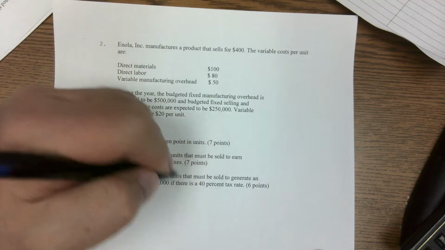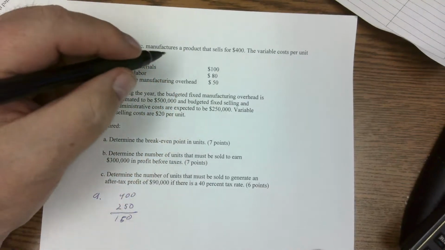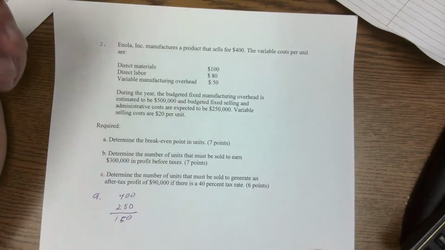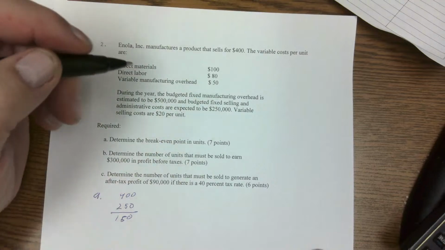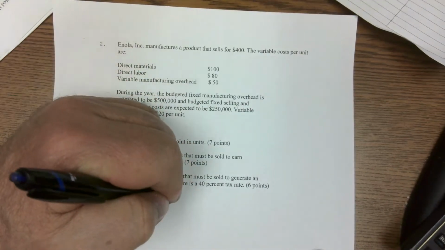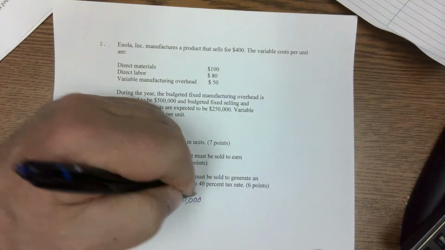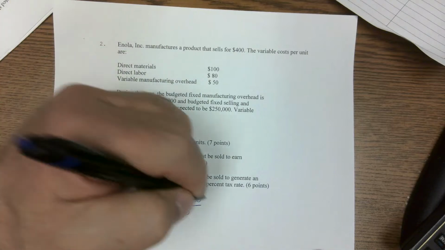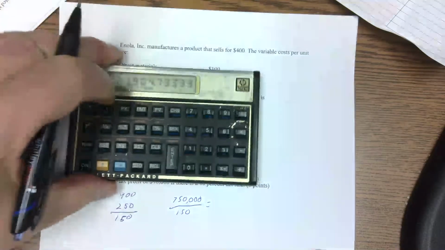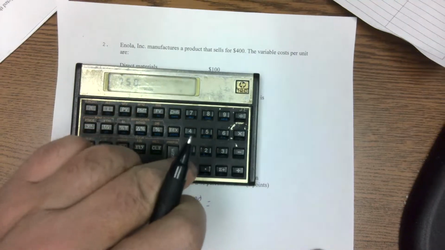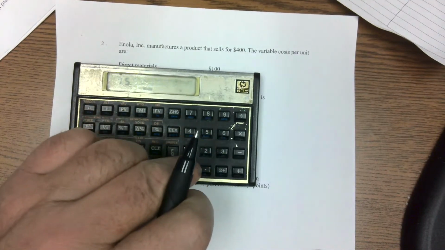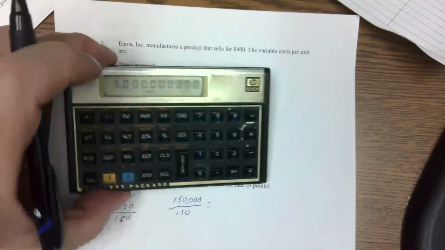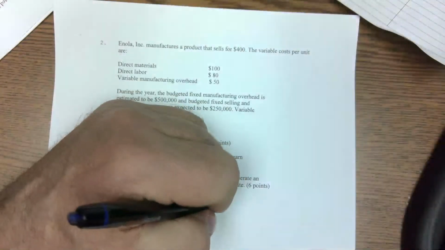Our break even, our fixed costs are 500 for manufacturing overhead, and fixed administrative is 250. So that's 750 in total fixed cost divided by 150 per unit. So that would be 5,000 units.